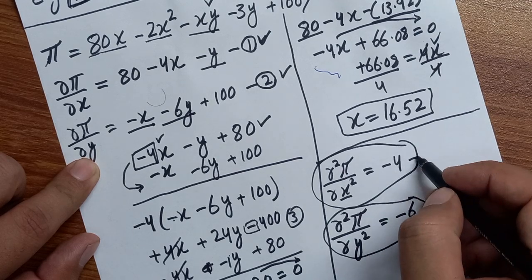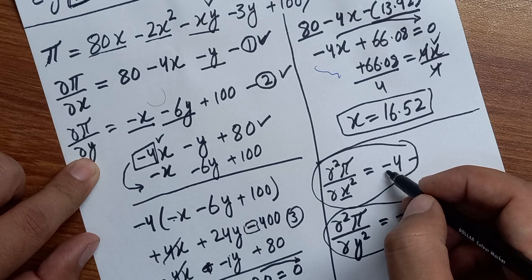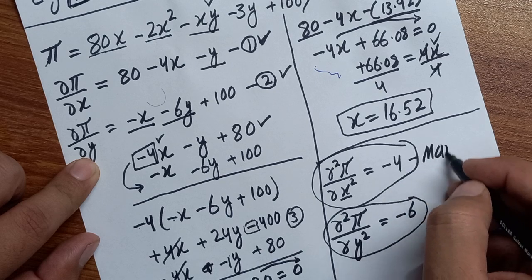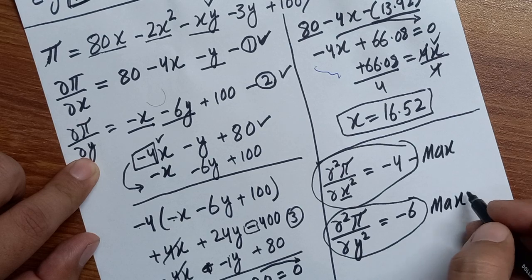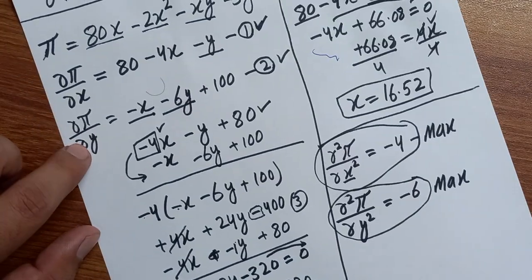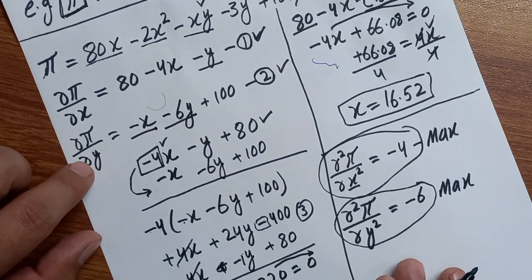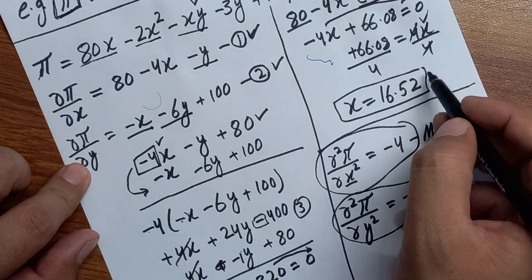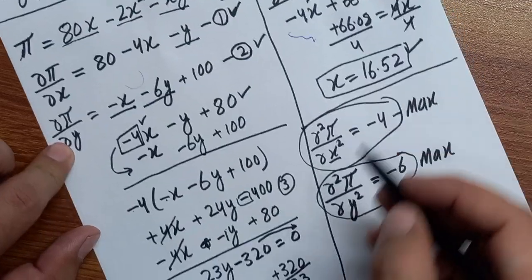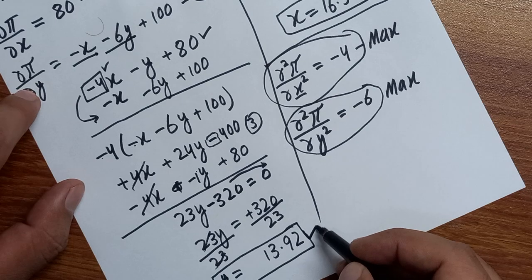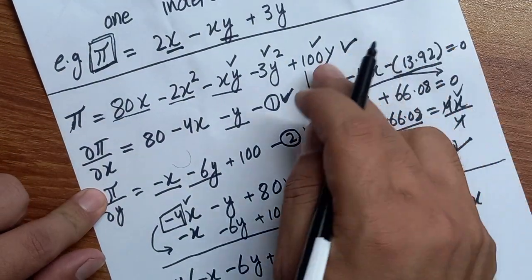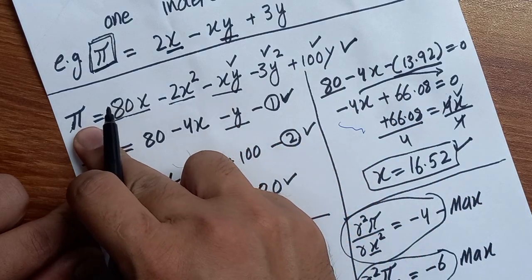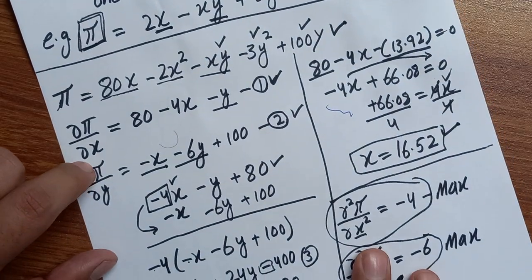So both are maximum because the result is minus. So it is maximum profit. It is also maximum profit. So now we are putting the value of x and the value of y in this equation. We will find the whole profit. So this is the partial derivatives.